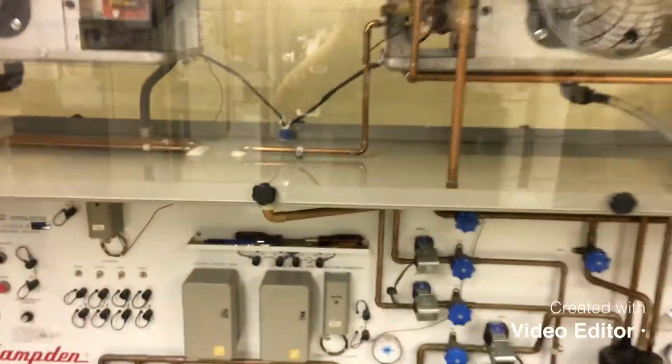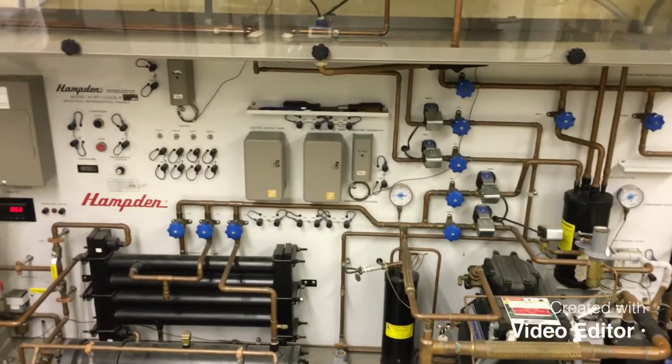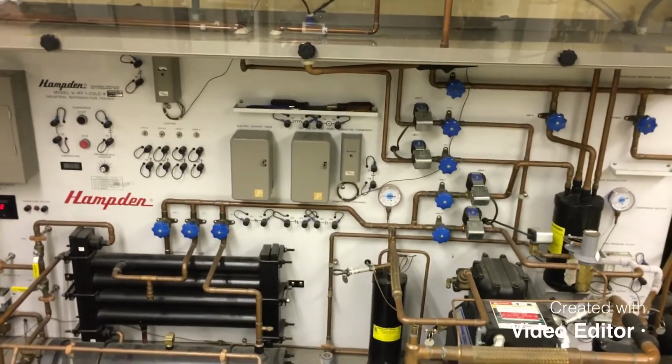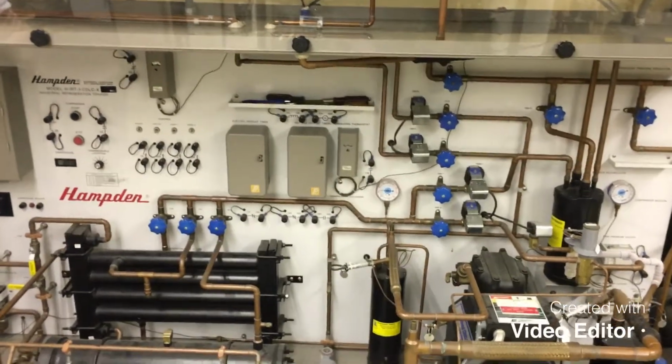That's all you need to do lab 1 for the refrigeration unit, to produce the P-h diagram, as well as to calculate the degree of superheat at the evaporator outlet.